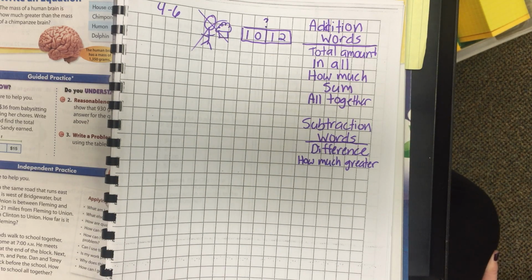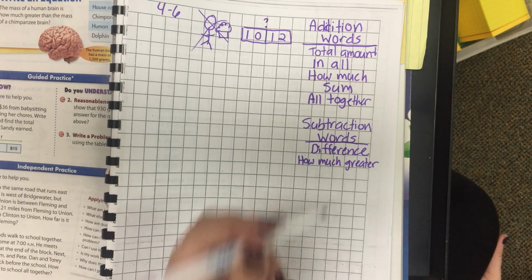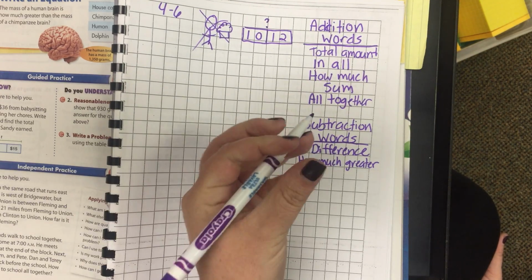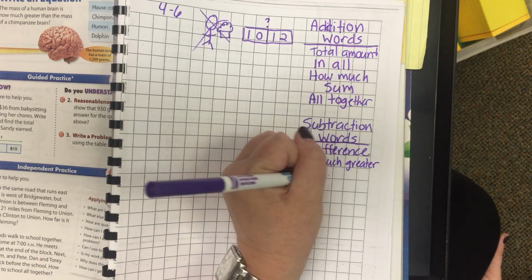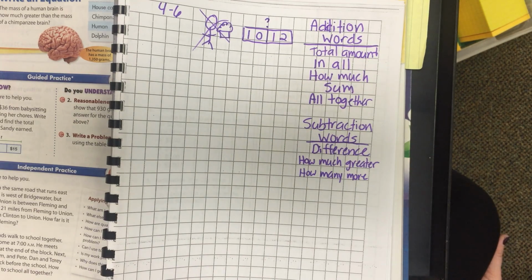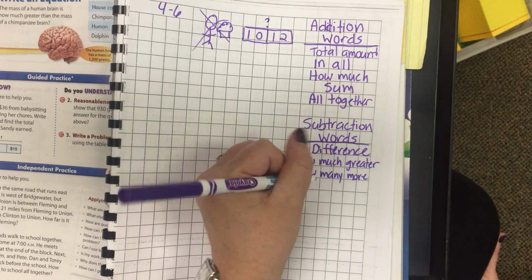What's another one? More. How many more? So how much greater, how many more is about the same, but they purposely use those different words to trip you up. Sometimes they'll even say how much fewer, how many less.